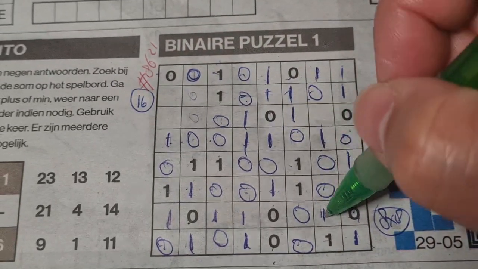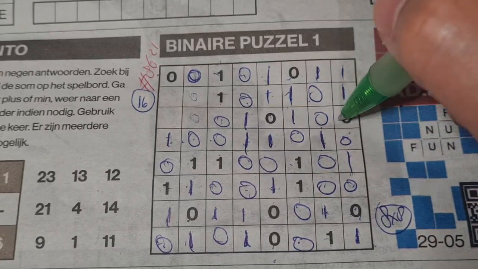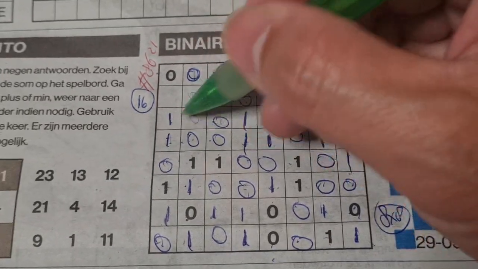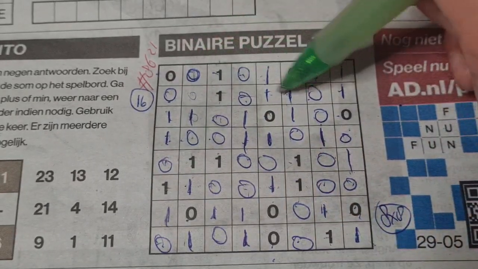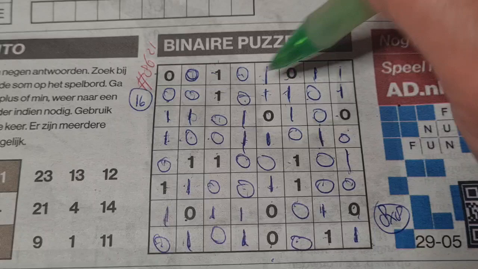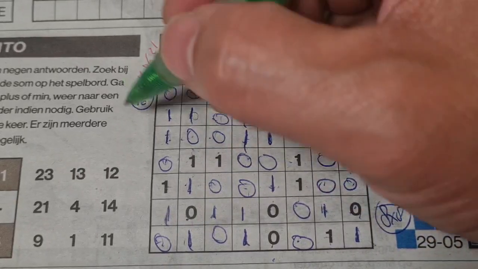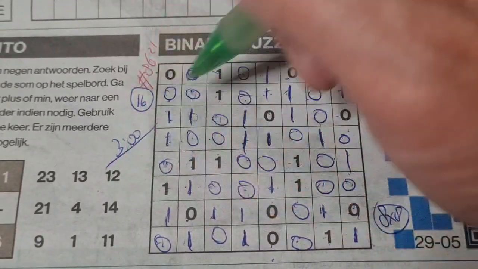4 ones we have here, so the rest are O's. And 4 O's we have here, so the rest are 1s. Double one, here no, there no. And 4 ones we have here, so the rest are O's. 1, 2, 3, 4. In 3 minutes. Well, we solve it again.